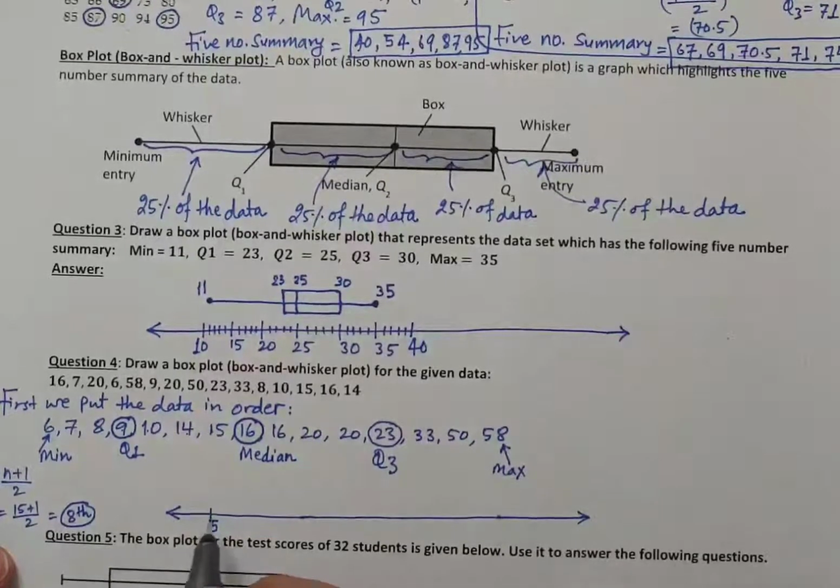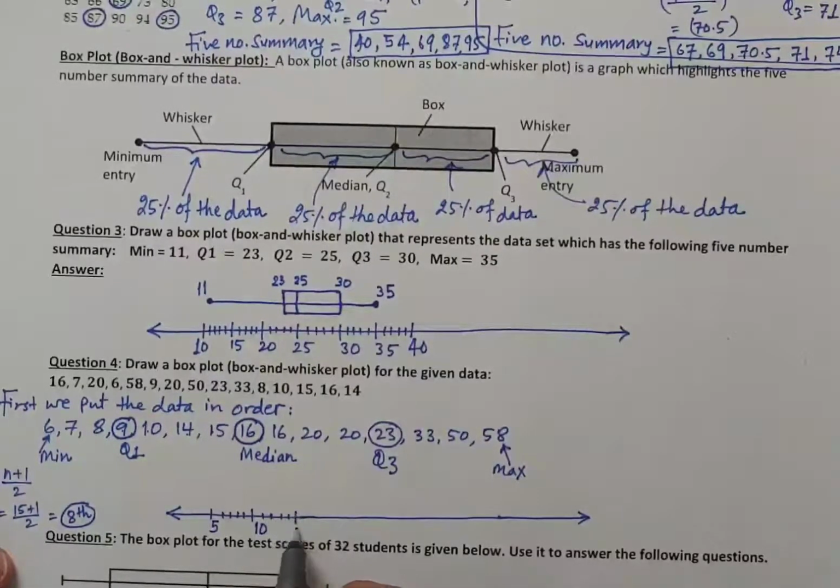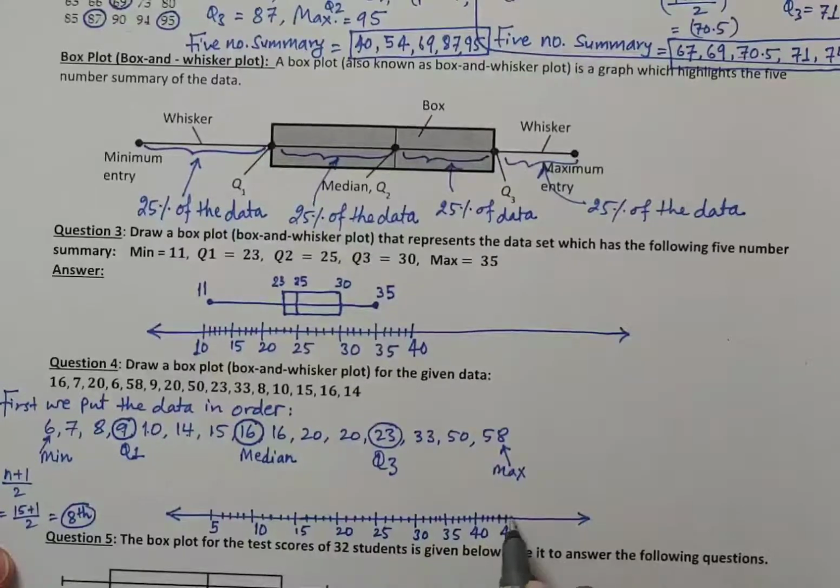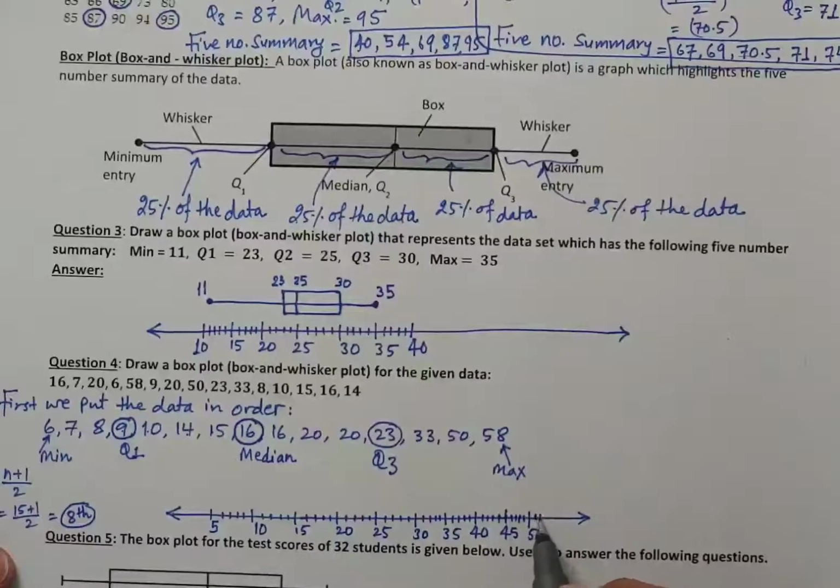5, 6, 7, 8, 9, 10, and so on, counting up through 20, 30, 40, 45, 50, 55, and 60. Okay, so we got the number line.